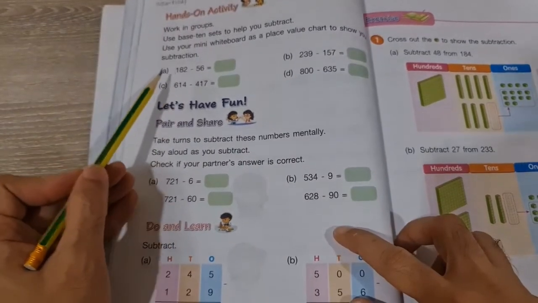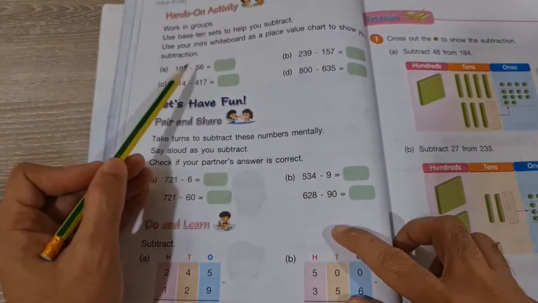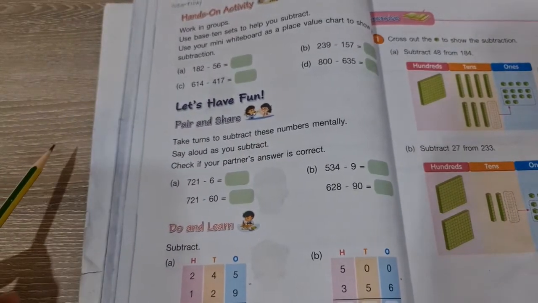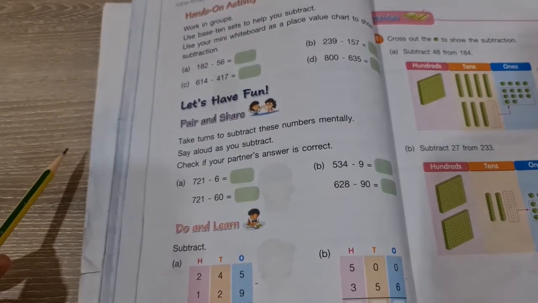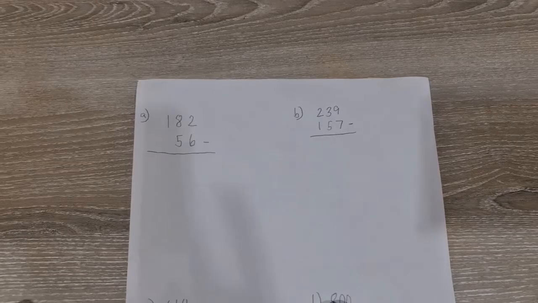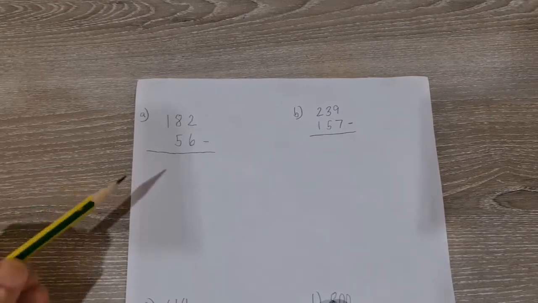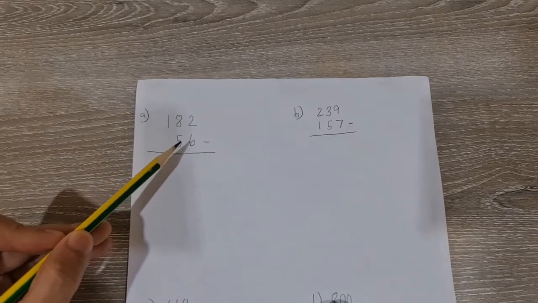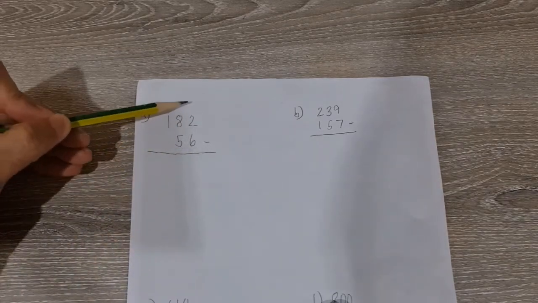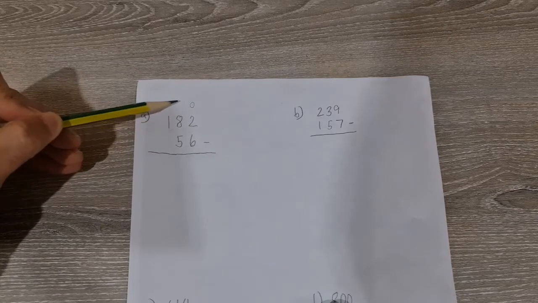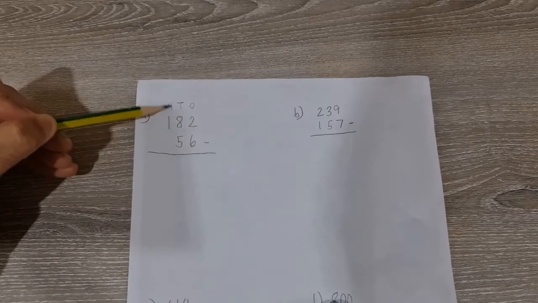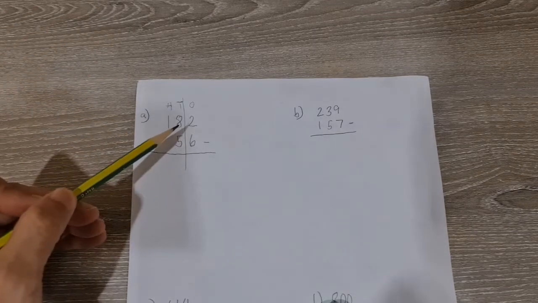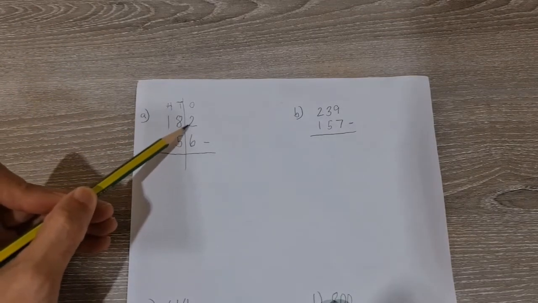We have here 182 minus 56. So, let us use the place value chart. Let us write 182 and 56 using the place value chart. So we have here ones, tens, and hundreds.